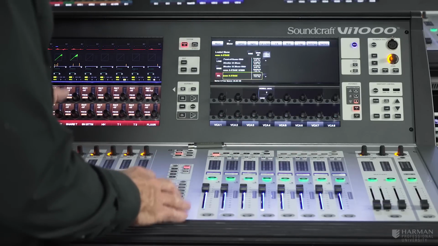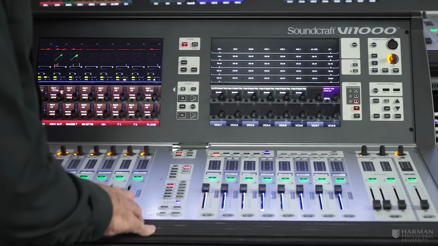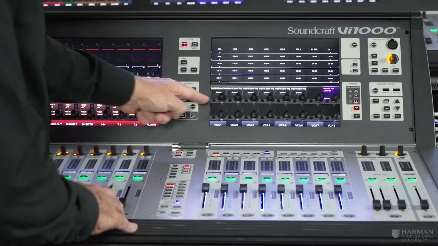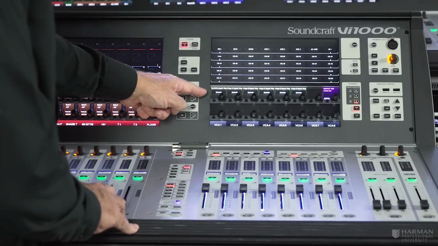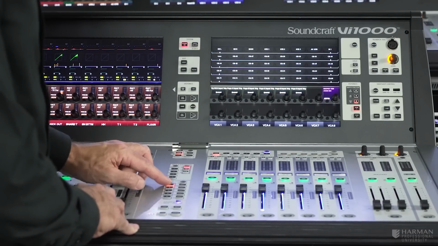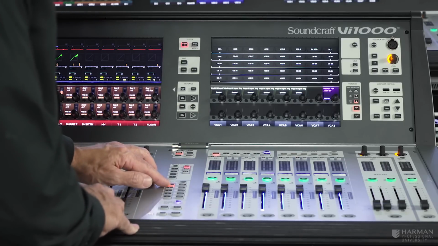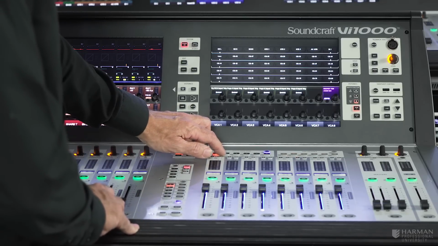So the next thing I have to do, one final step, is I go into my output user fader layers, and I have this section here which is unique to the Vi1000. This is the system that enables us to link the input fader buttons to the output fader buttons, so that when I press button A here, it's also going to press button A there.